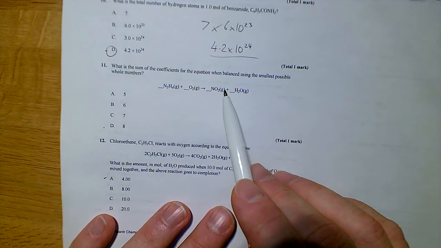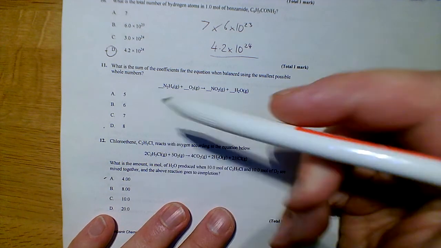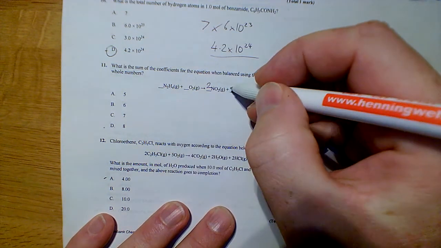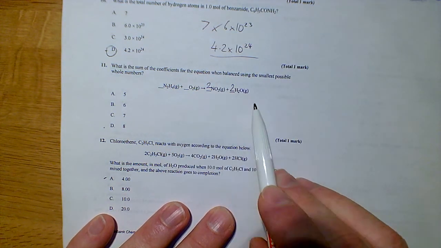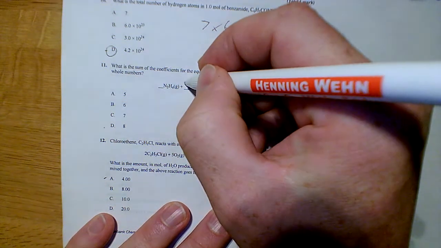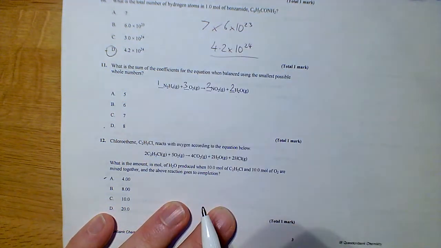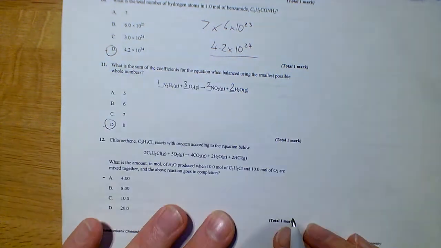Sum of the coefficients. All you've got to do for this one is balance the equation. Got 2 nitrogens here, so we must need 2 there. Got 4 hydrogens here, so we must need 2 waters. 1, 2, 3, 4 oxygens, 5, 6 oxygens. We must have 3 there. I think some of you got stumped with this one because you forgot that that would be 1. 1, 2, 3, 4, 5, 6, 7, 8.